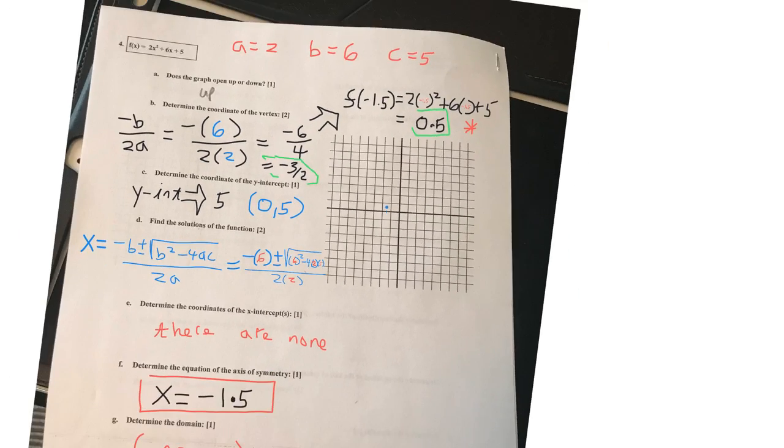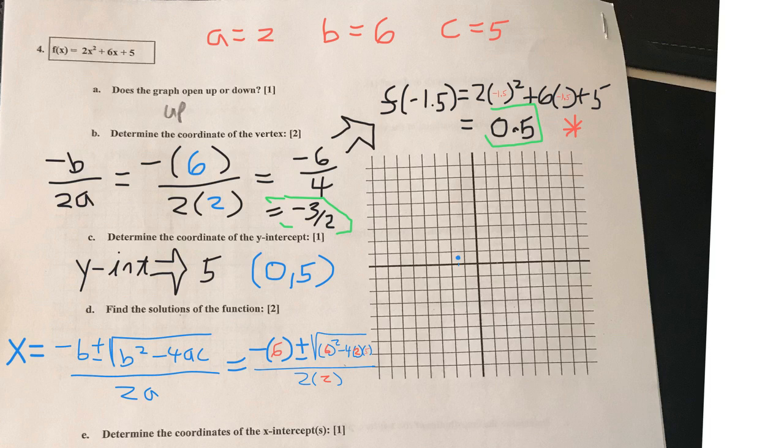And what else do we know about this graph? Well, we know that it opens up, and that makes sense because it says that there's no real solutions, which means that this parabola, whatever it looks like, should not cross the x-axis. So the fact that it goes up from here is a good sign.